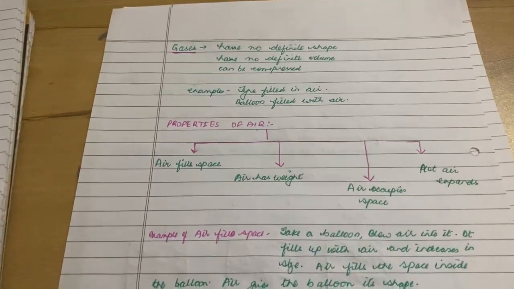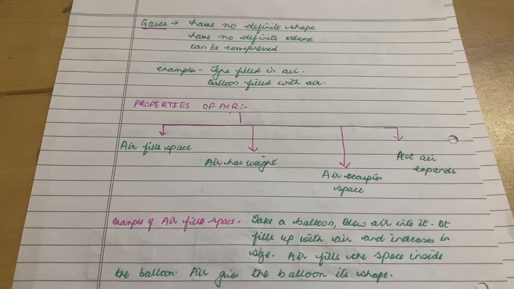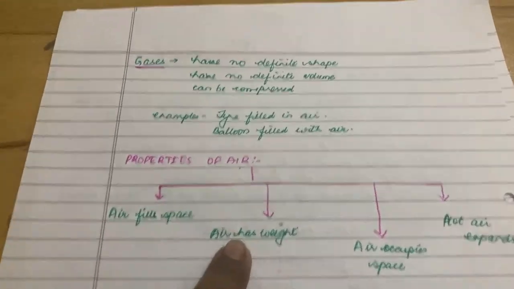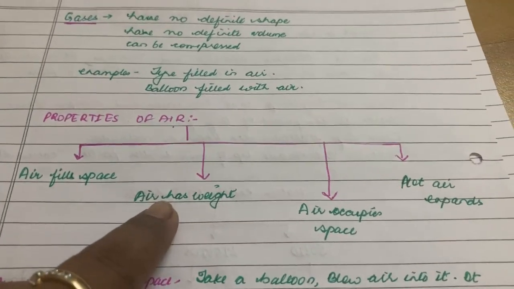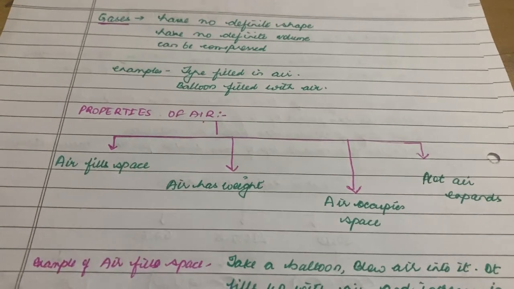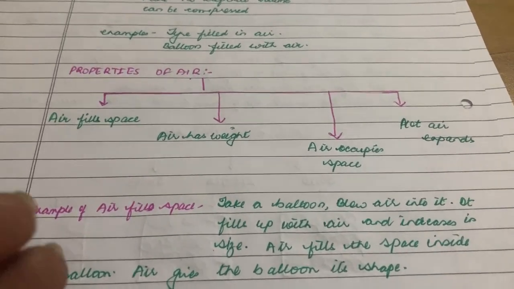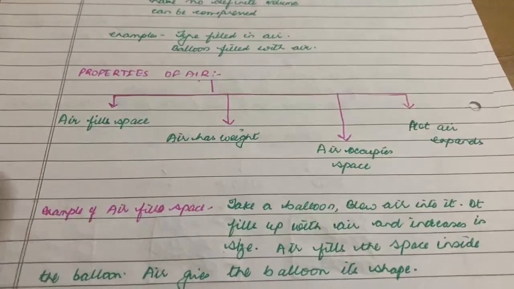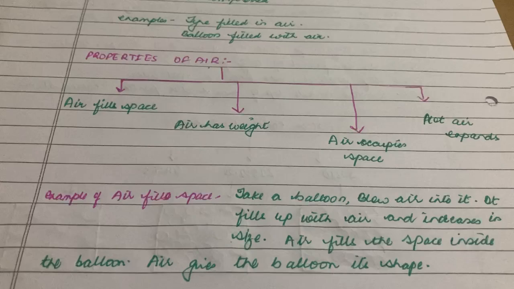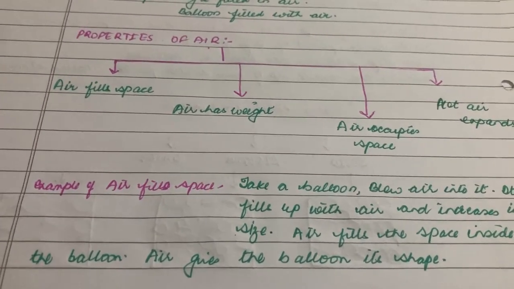Then we had discussed properties of air. So we had discussed that air has four properties. First is air fills space, air has weight, air occupies space, hot air expands. So air fills space. Today I have got an example. I've written an example of each of these properties, because in exams there is a possibility that you may be asked to explain any of these properties with an example.